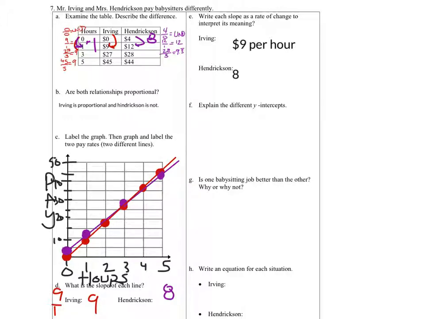Now the slope of each line. Let's figure out the slope for Irving. I'm going to use the rise over run method. It goes up 9 and then to the right 1. 9 over 1 is 9. Hendrickson, however, goes up 8. I'm just using these first 2 points. And then goes over 1. 8 over 1 is 8. In the context of this problem, though, the slope has different meanings for both of these, only in value though. Irving is going to pay you $9 per hour, while Hendrickson will pay you $8 per hour.